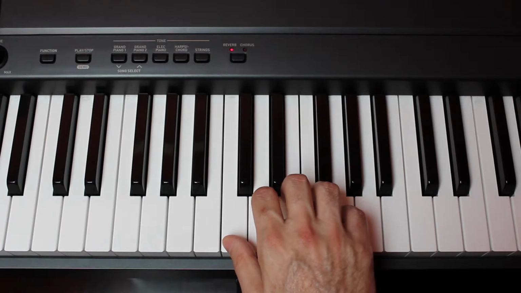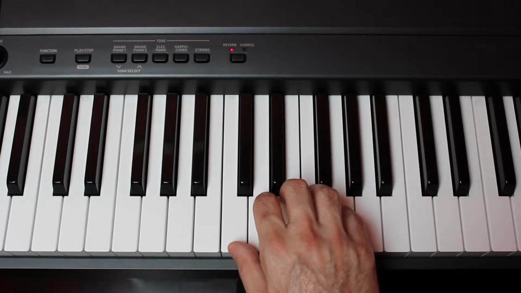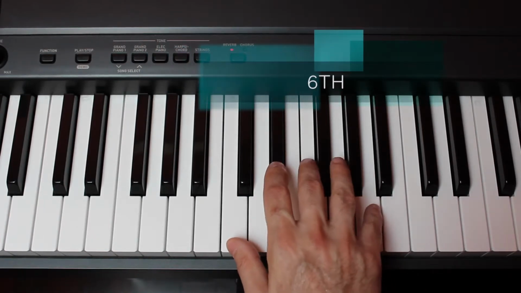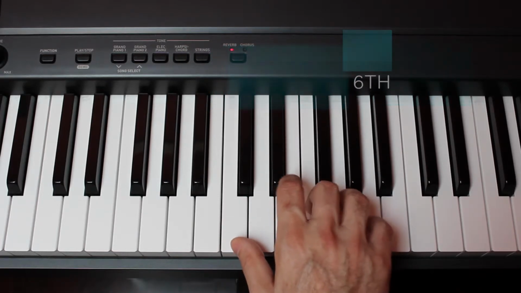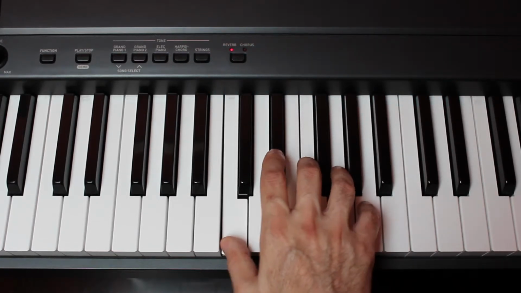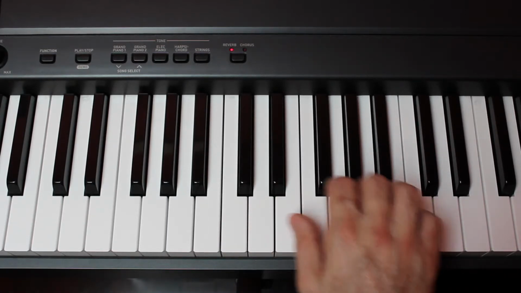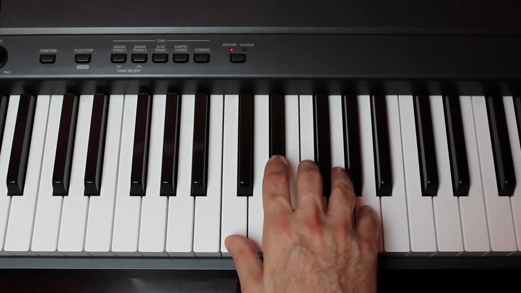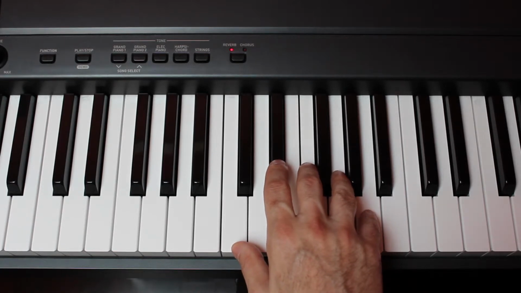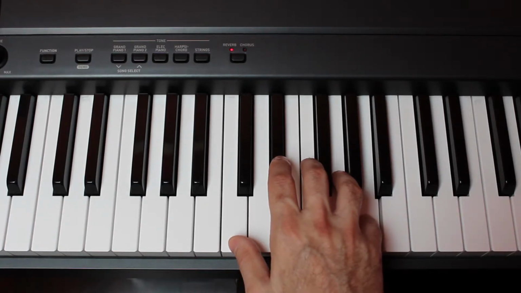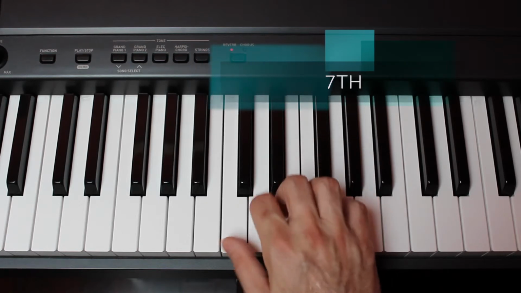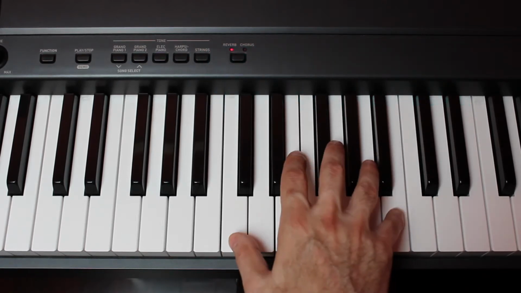And you might hear that each interval has a certain character. Here's a sixth. That's this one. C to A, 1, 2, 3, 4, 5, 6. That's a popular television jingle outlining the sixth. Seventh, 1, 2, 3, 4, 5, 6, 7.